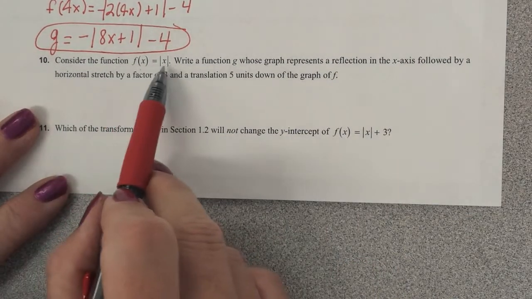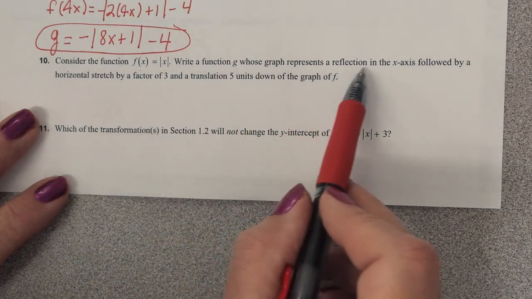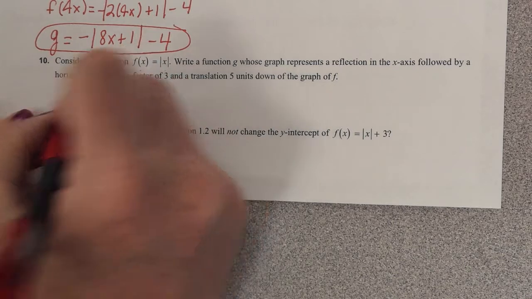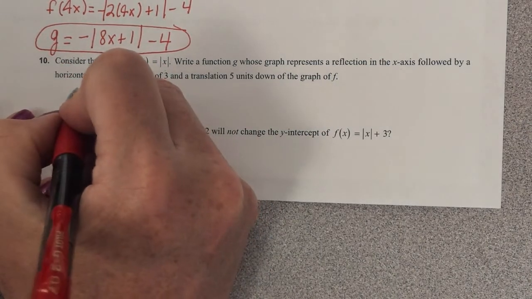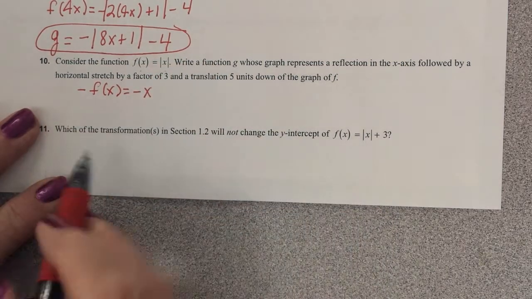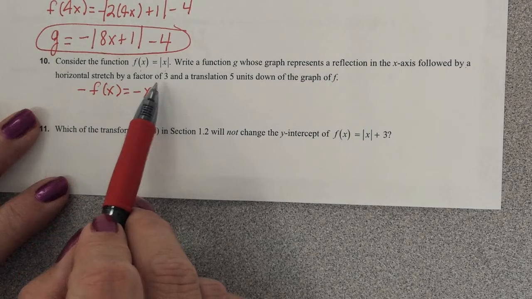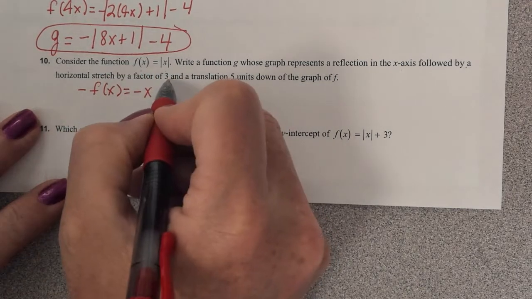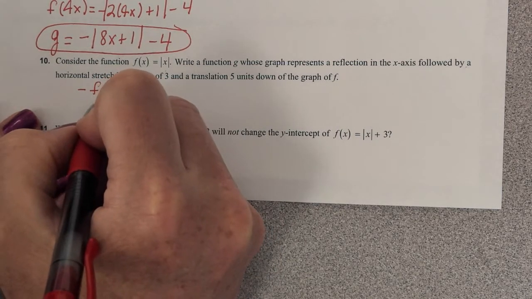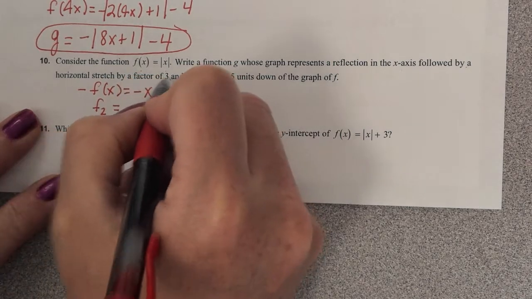Consider the function f of x equals the absolute value of x. Write a function g whose graph represents a reflection in the x-axis first. So I'm going to do that first. To do a reflection in the x-axis, I have to do the negative of the function. There's my first step. Followed by a horizontal stretch by a factor of 3. Okay, so now I'm going to have to multiply this by a factor of 3. I'm just going to call this my second f function.